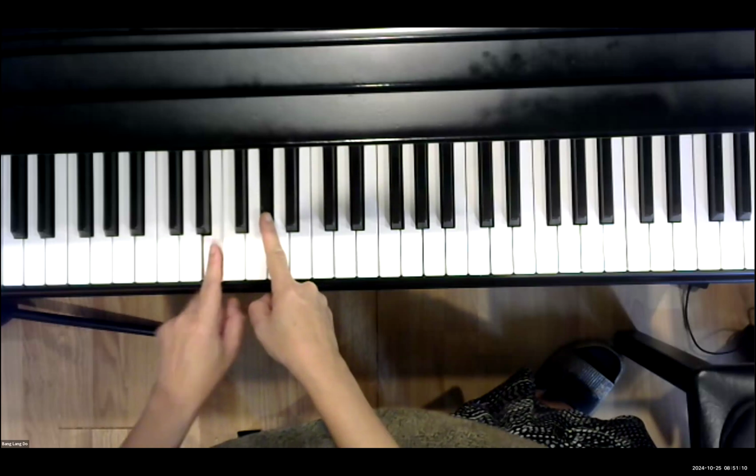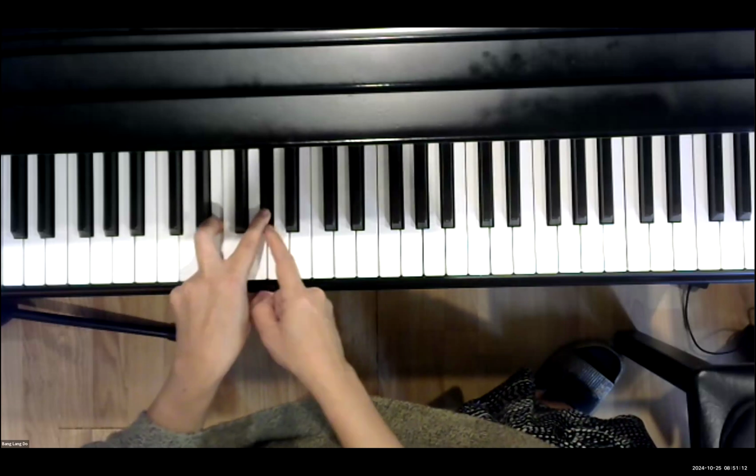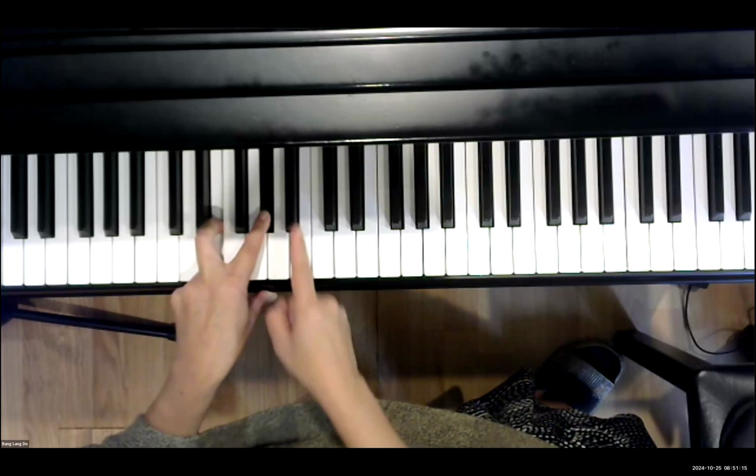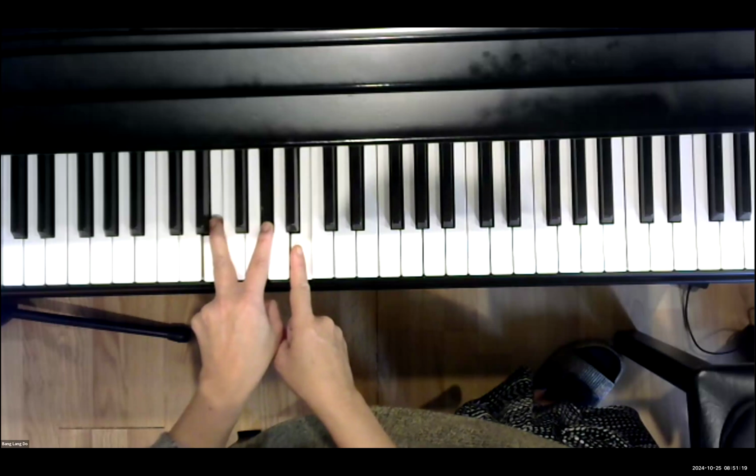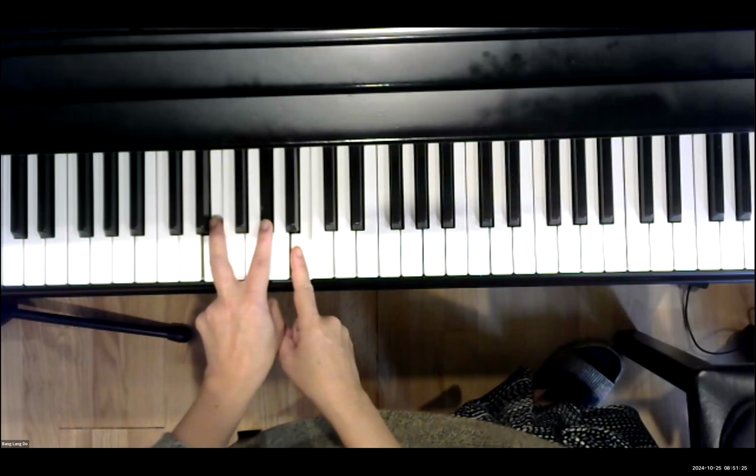Then from this middle note to the top note, we count 3 half steps. So 1, 2, 3. Here's the next one. I found E major chord. Because from the bottom note to the note in the middle, there's 4 half steps.